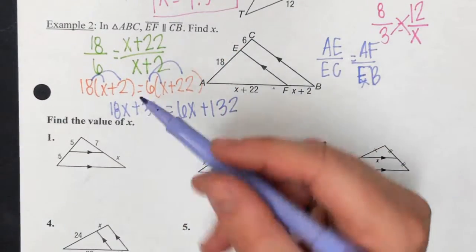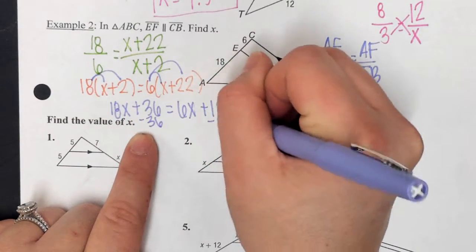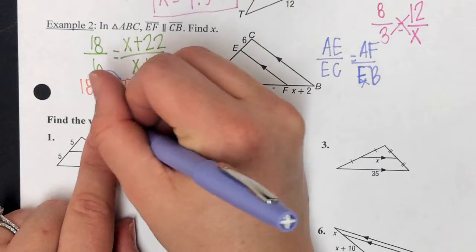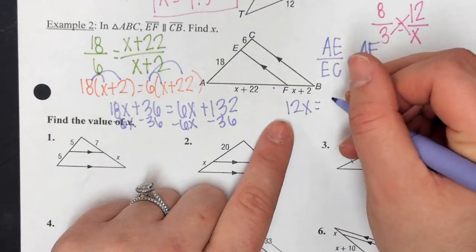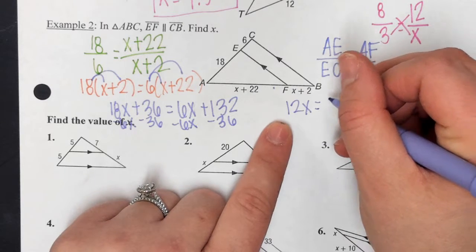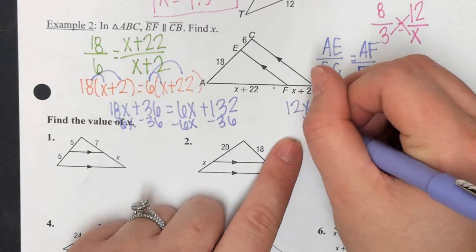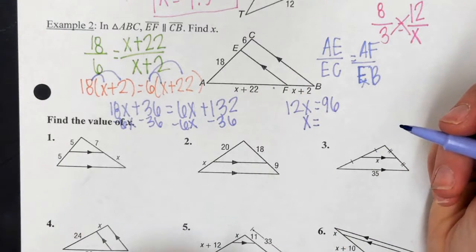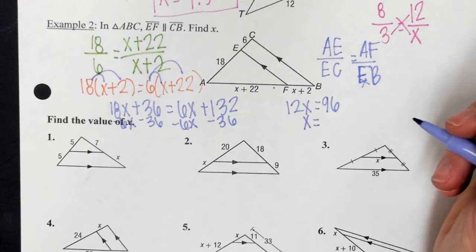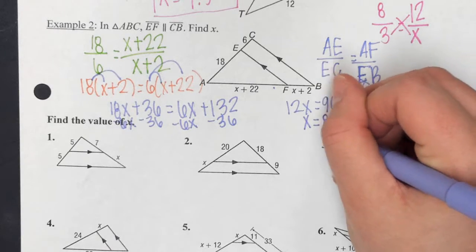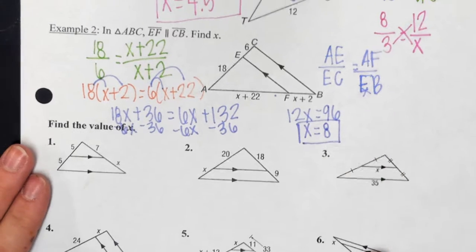Doesn't matter which one you do first. I'll subtract 36 and subtract 6x, so that leaves me with 12x equals 90. Divided by 12. 8. Good.